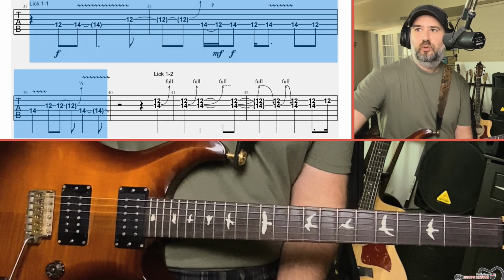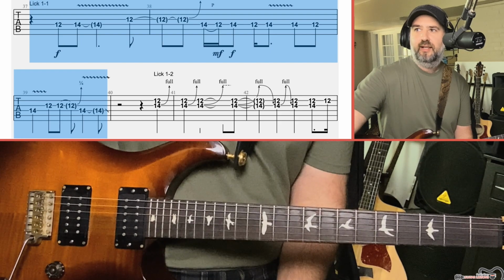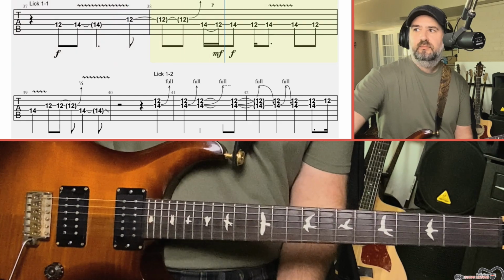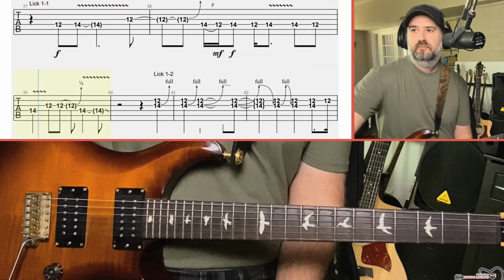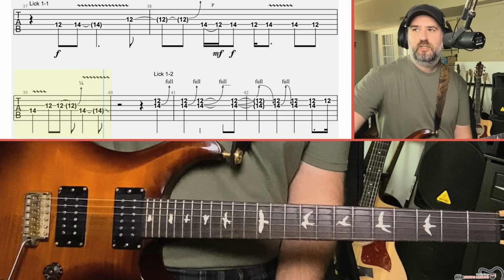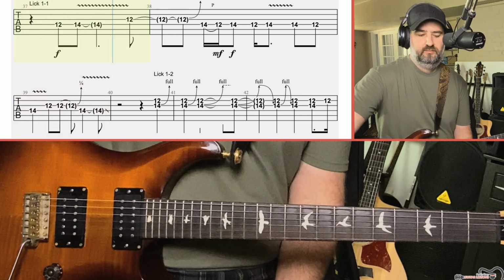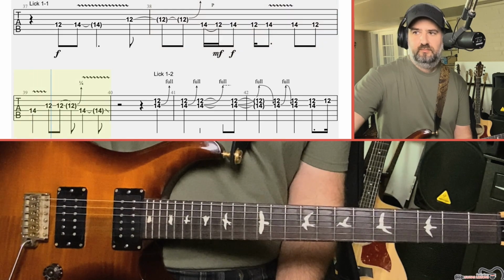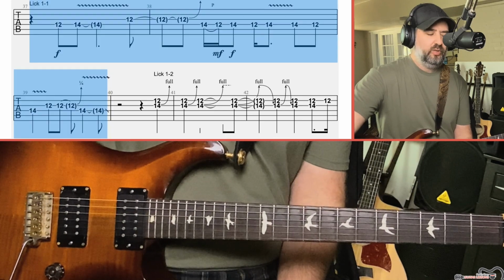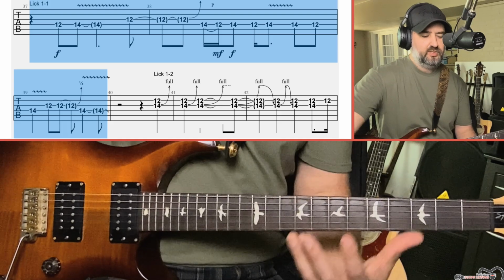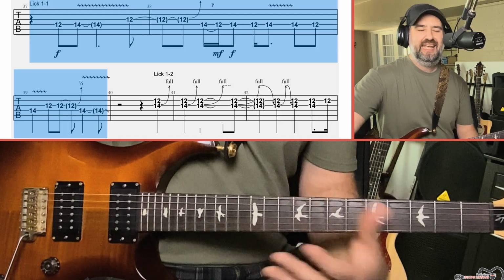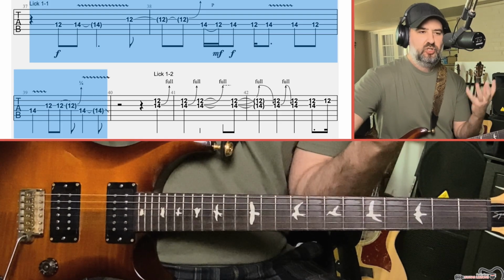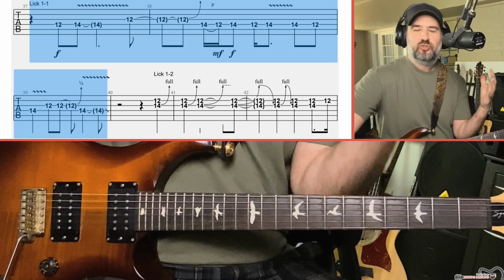First part of the solo, lick 1-1. Let's take a listen. One more time. And so by doing that, slowing stuff down, looping it, you're getting it in your ear, right? The ultimate information that you're sending to your hands should be music. It shouldn't be all instruction all the time.